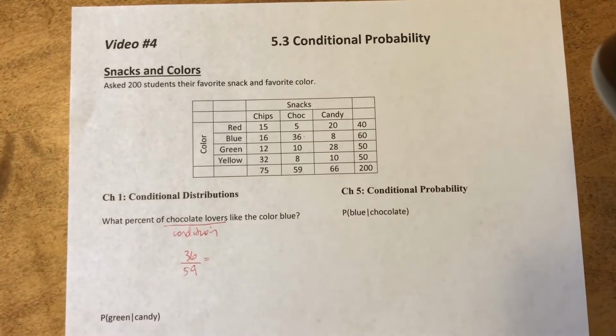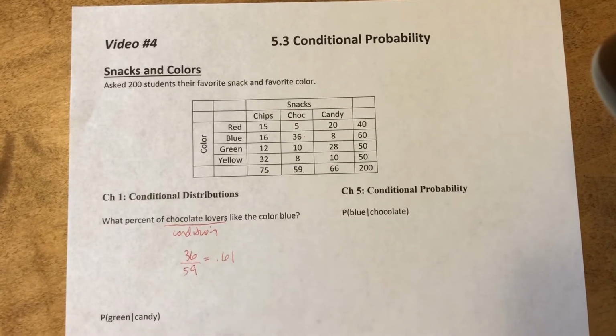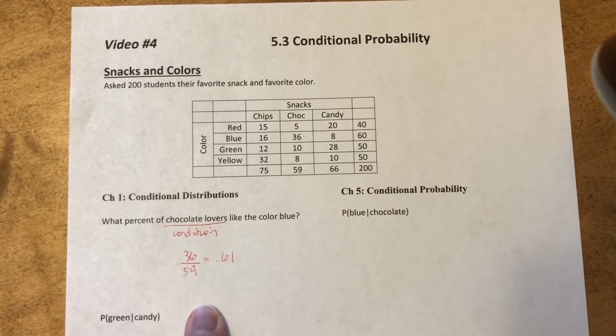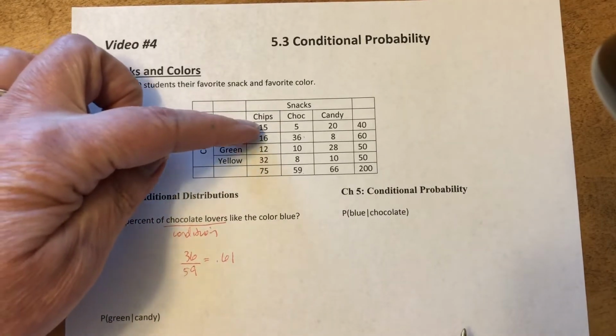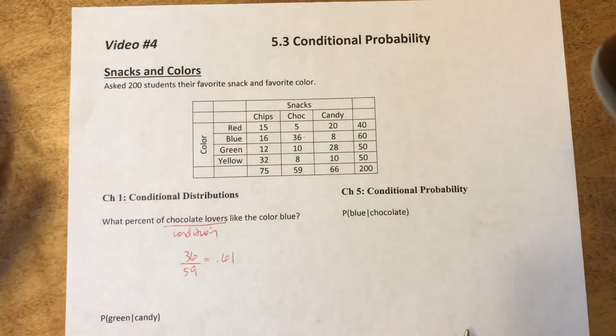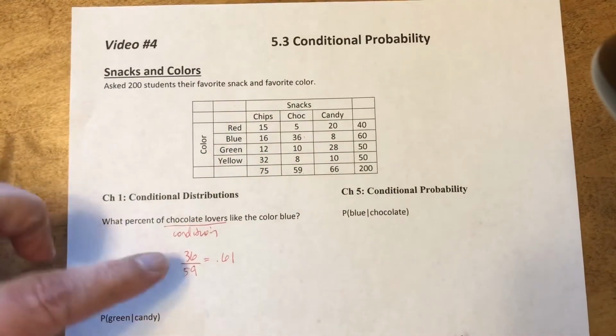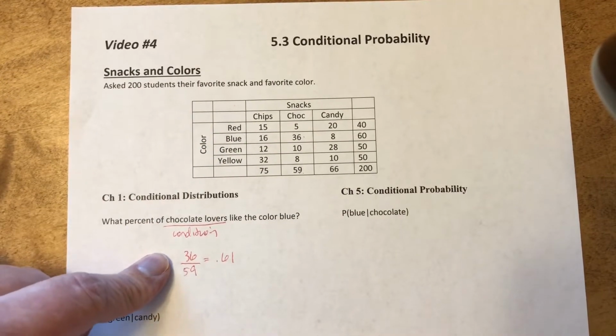So that's 0.61. That's how we did conditional distributions in chapter 1. Matter of fact, we did the conditional distributions of everything against its total to figure out if there was a relationship between the two variables. But with probability, we're going to pull out a specific conditional distribution.